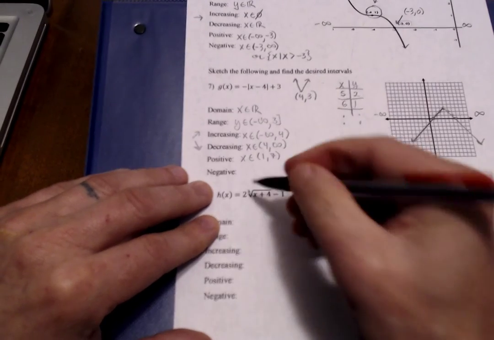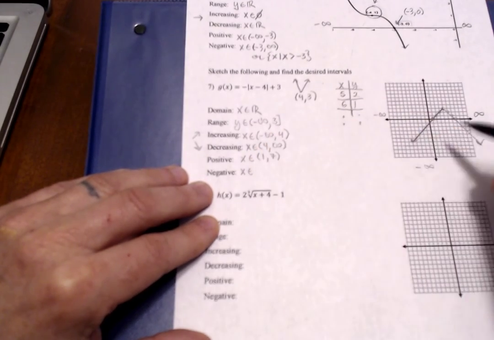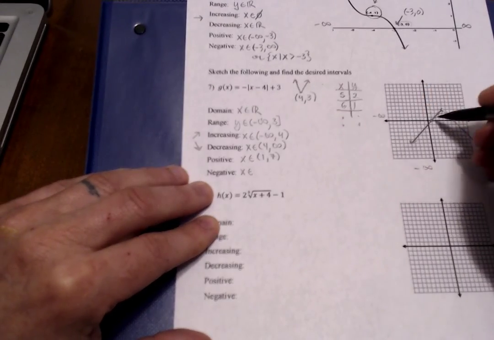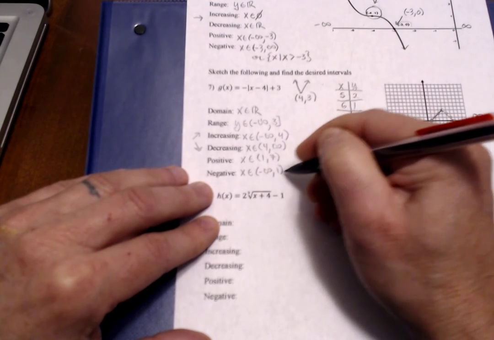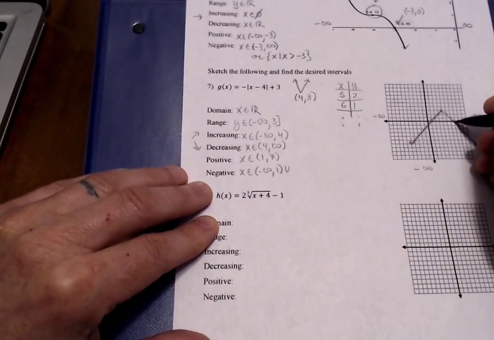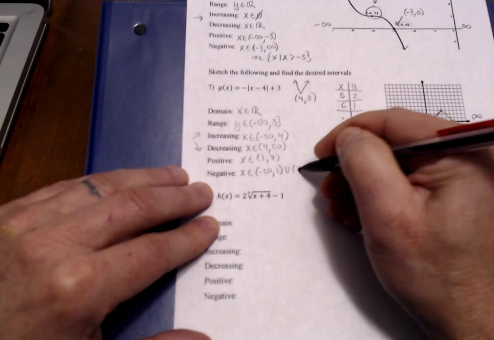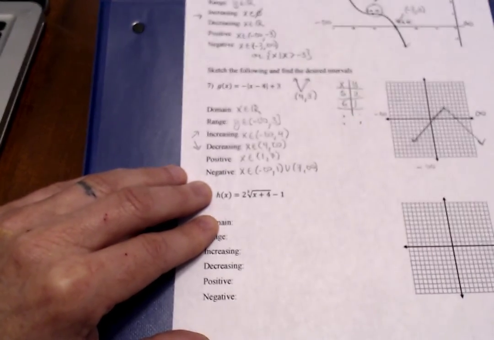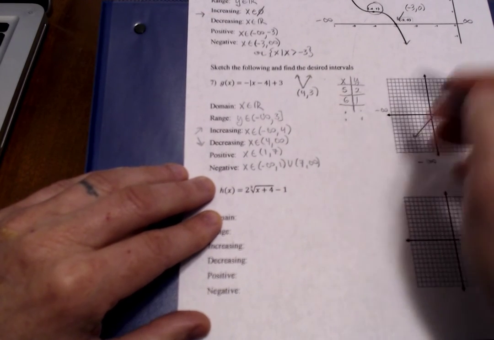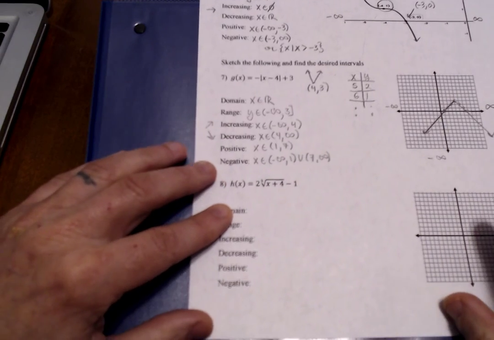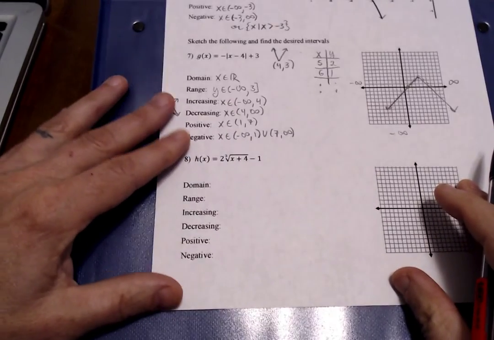Is it ever below the x-axis? Well, it's all the way from negative infinity until you get to 1. Negative infinity to 1, it's below. Or from 7 to infinity, it's below. So that's how we graph that. But this is all old hat. This is all transformation of stuff we've done many times.